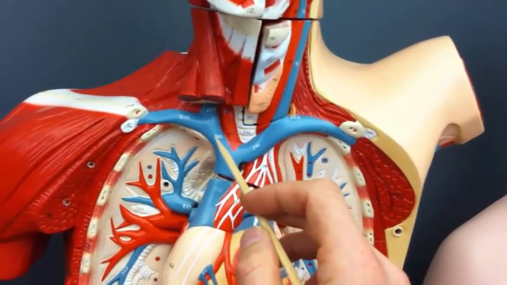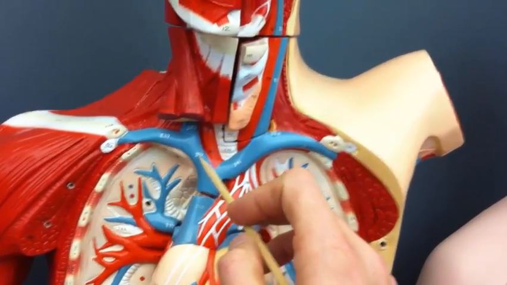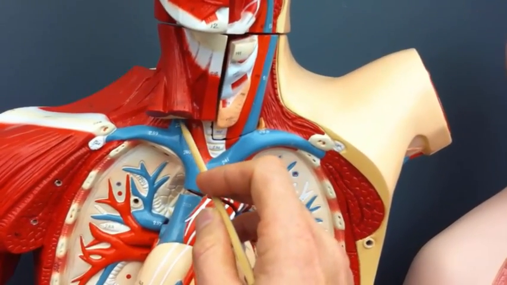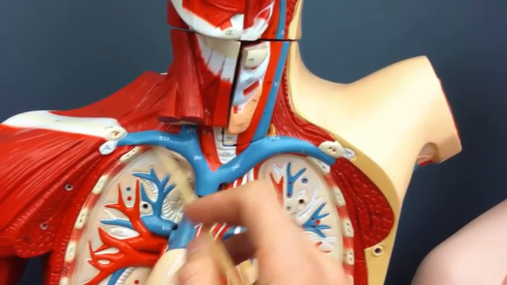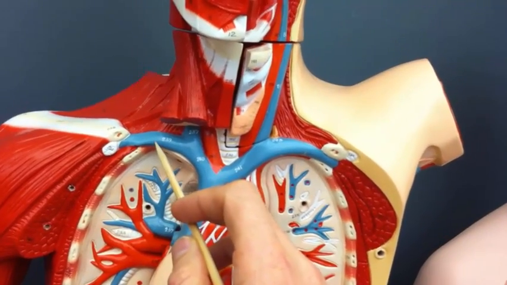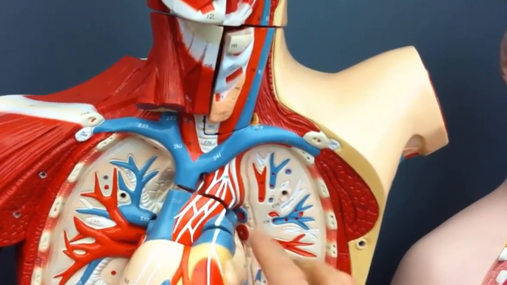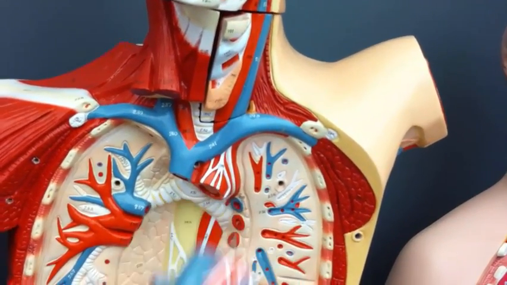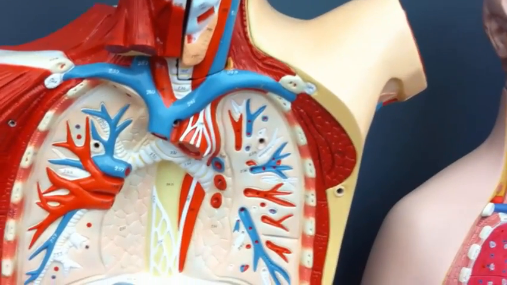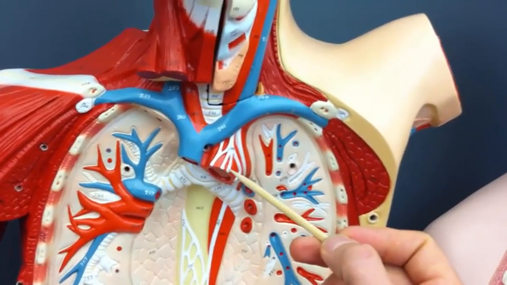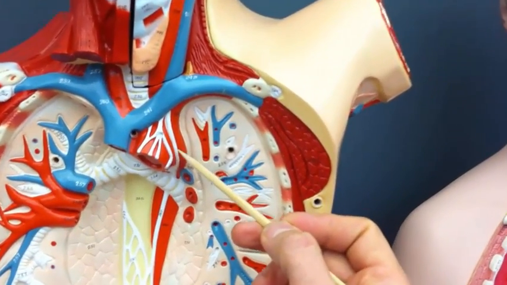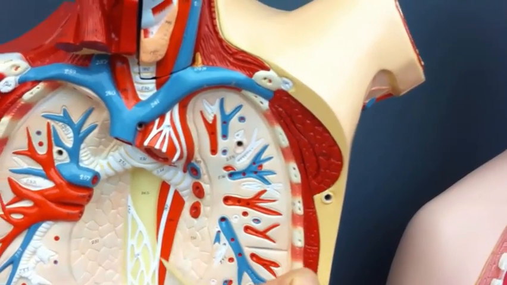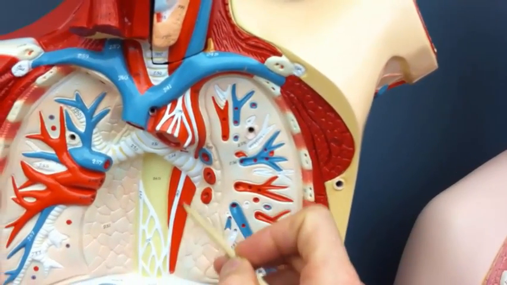On the other side, again, here's the right brachiocephalic vein. Going up here would be the right jugular vein, and this is the right subclavian vein. Showed you where the aorta is coming off of the heart here. I'm going to take the heart away. The other part of the aorta that we see up here would be the aortic arch, and then coming down here through the chest would be the thoracic aorta.